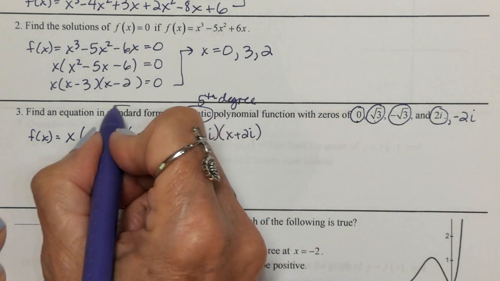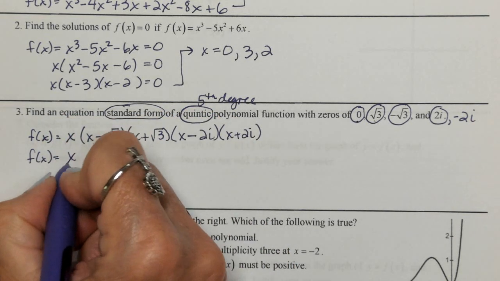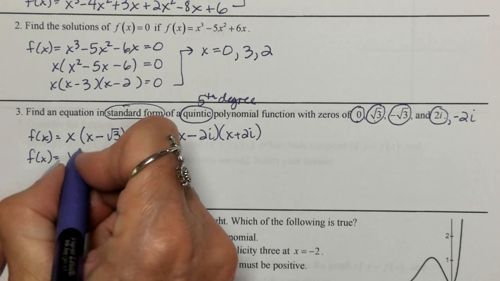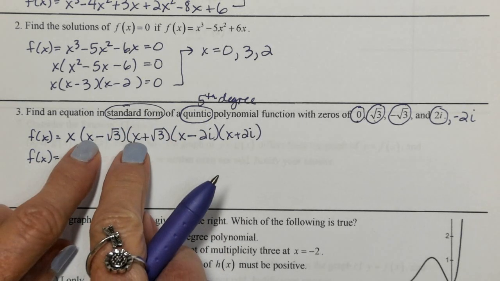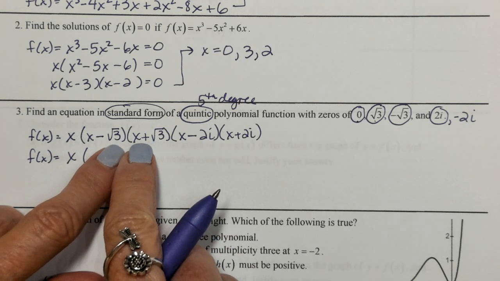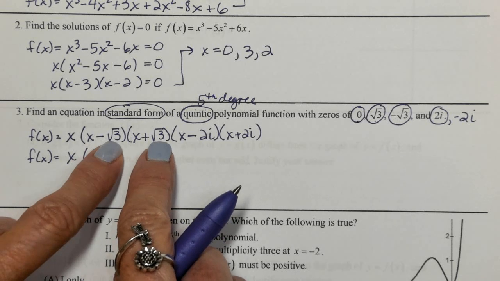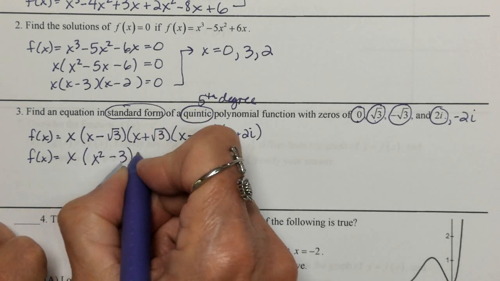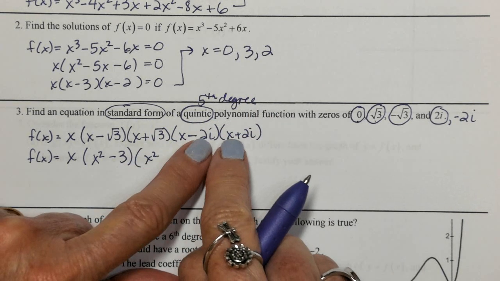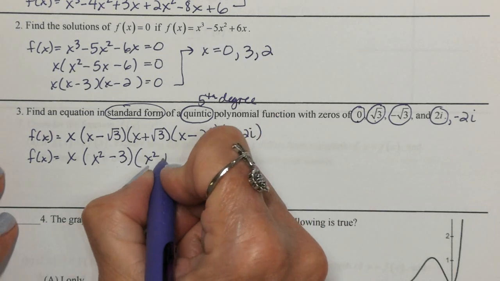Okay, again I need to get it in standard form, so I'm going to multiply this out. I'm going to leave the x. I like to do conjugate pairs first. Absolutely. Makes it way easier. Okay, x times x is x squared. We have a positive square root of 3x, and we have a negative square root of 3x. Those cancel each other out. Then we have a minus 3. Minus 3. X times x is x squared. These two cancel each other out. And then we have a minus 4i squared, which makes it a plus 4.